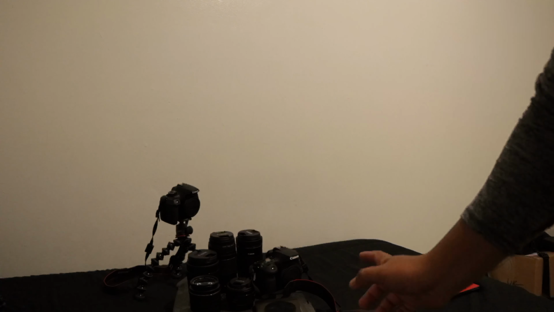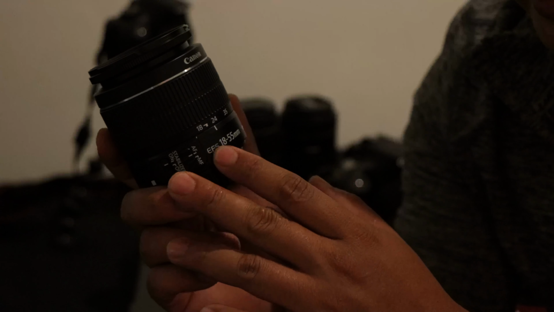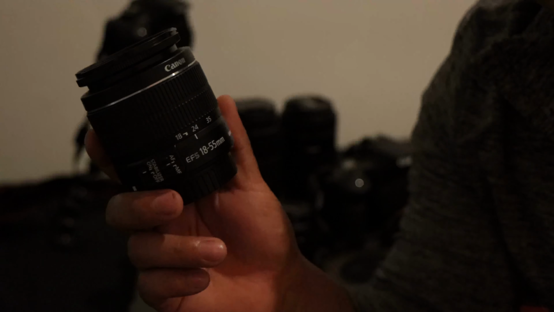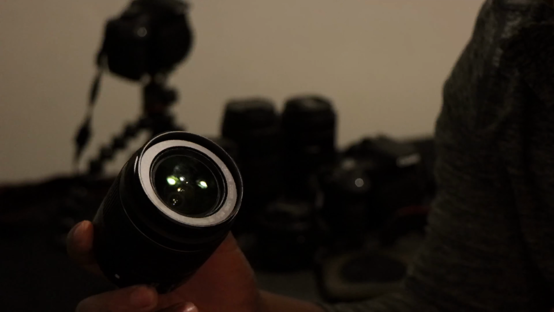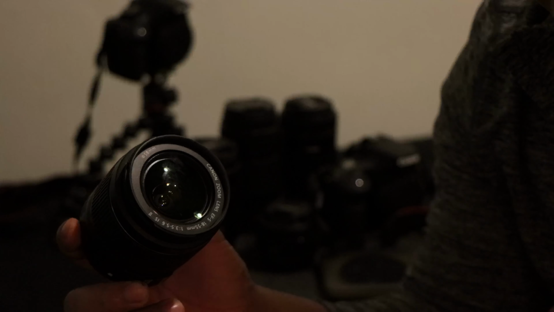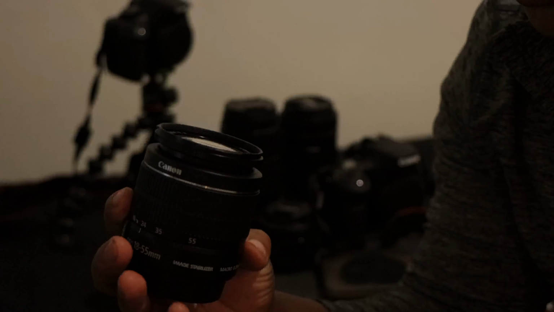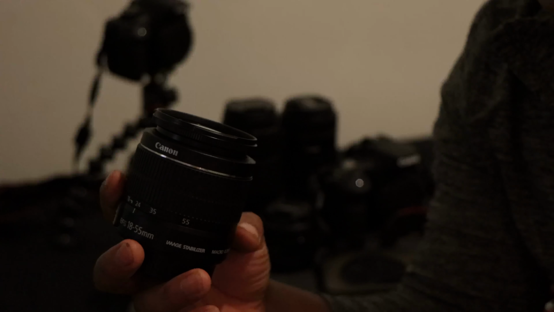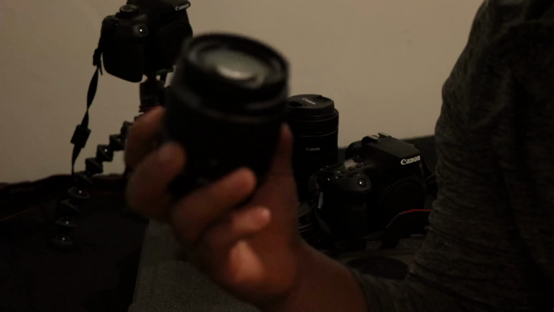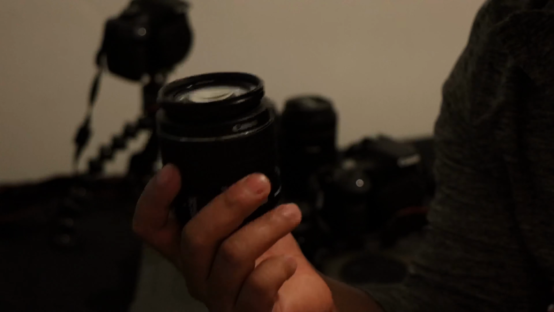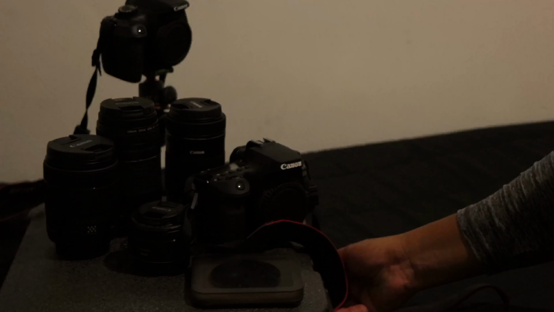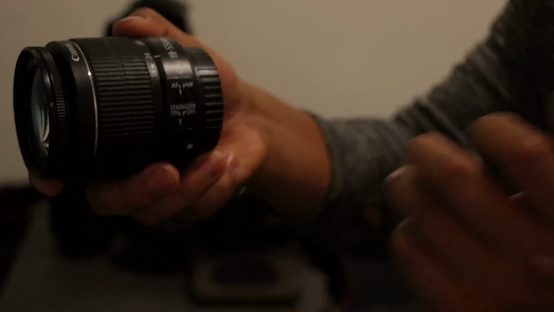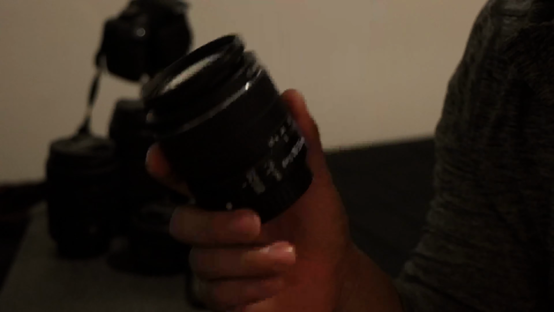We have the lens back here, so you guys can see it. This one is an EF-S 18 to 55 millimeter lens, the filter diameter is 58 millimeter, and the aperture is 3.5 to 5.6. If you have a question about the price, please leave me a comment in the section below. I'm going to move this one here a little bit. You can use autofocus and manual focus, and this lens is stabilized.